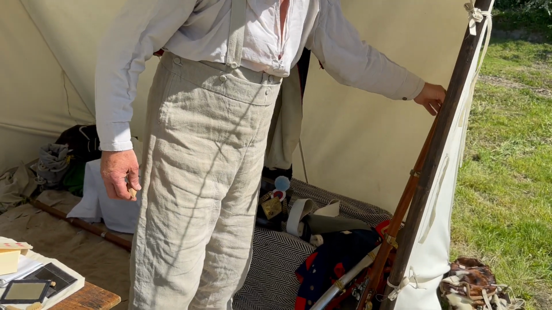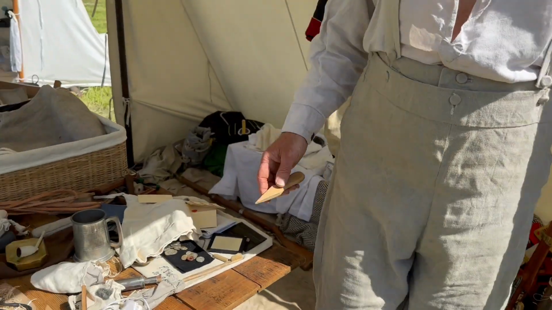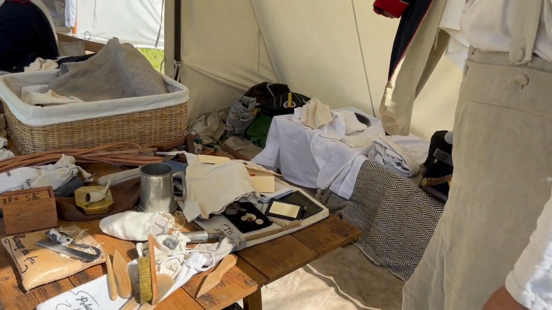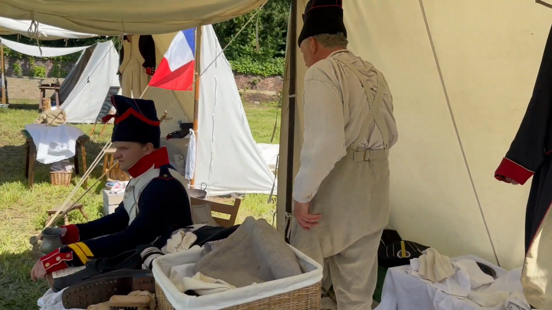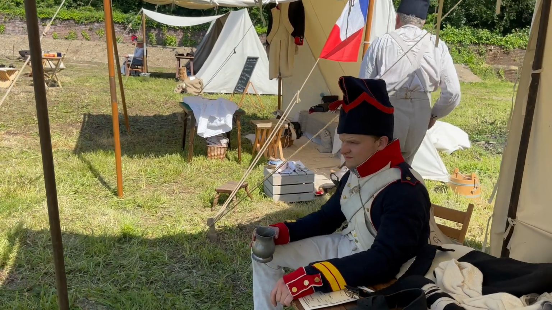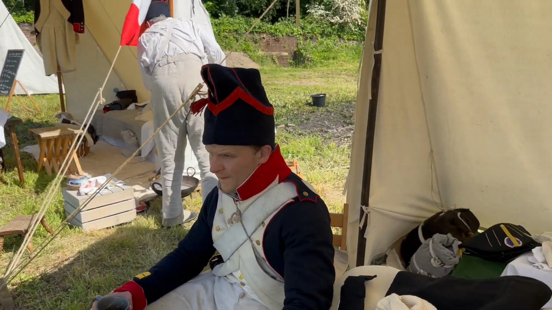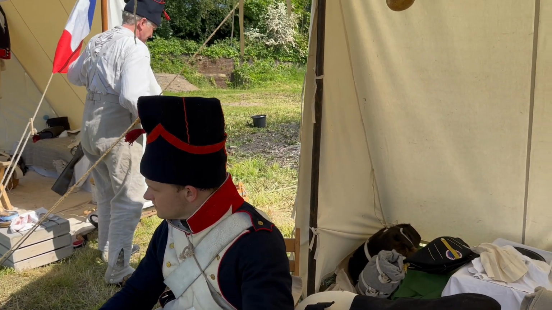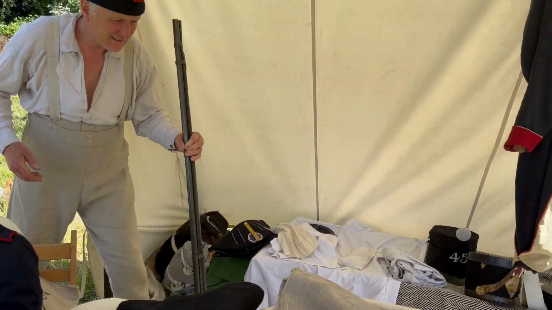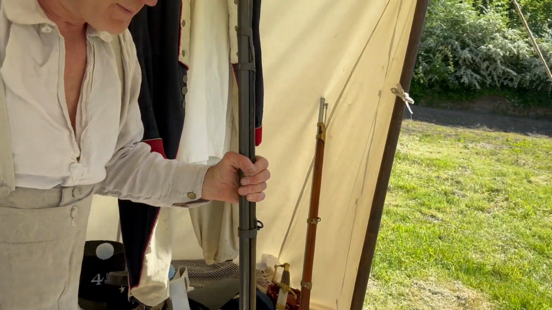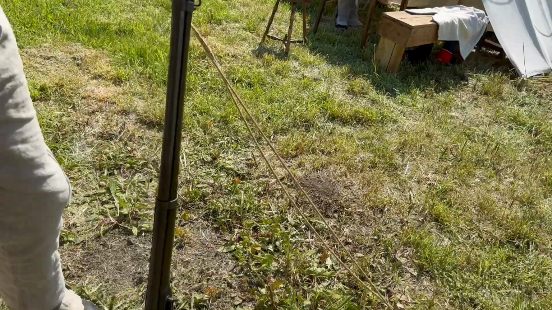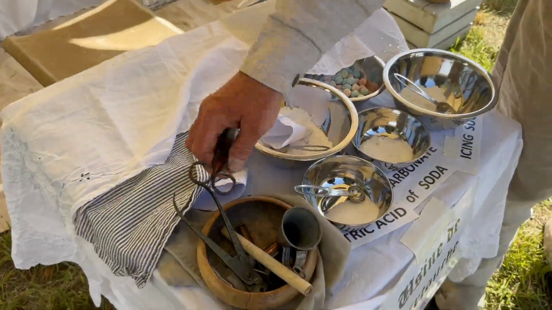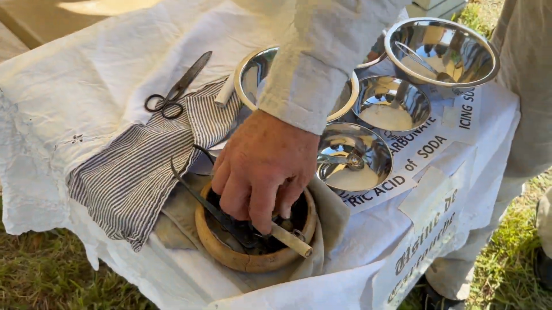That's a real gun, isn't it? That's not, no. A real musket, the decommissioned one here. Oh, that's the real one. It is. It's decommissioned. This one won't fire, so you can handle it. So this is the real thing here.